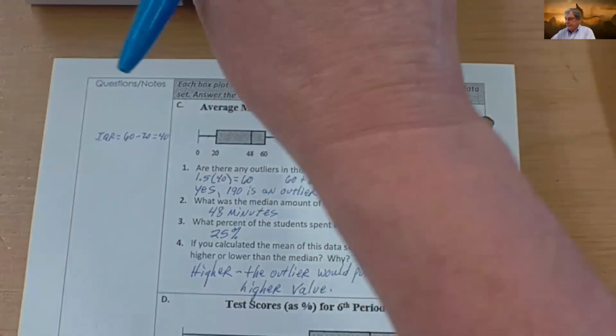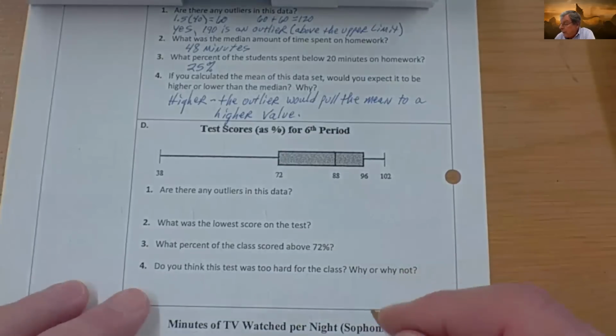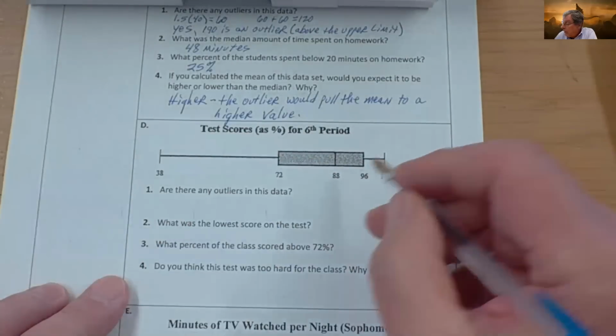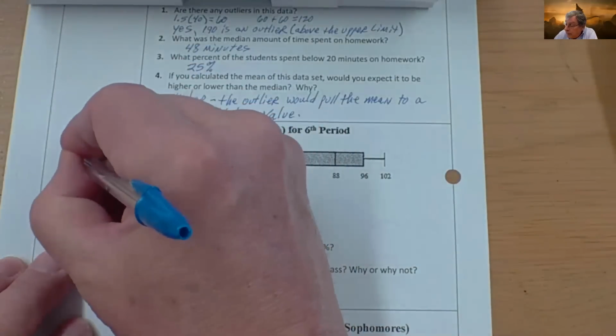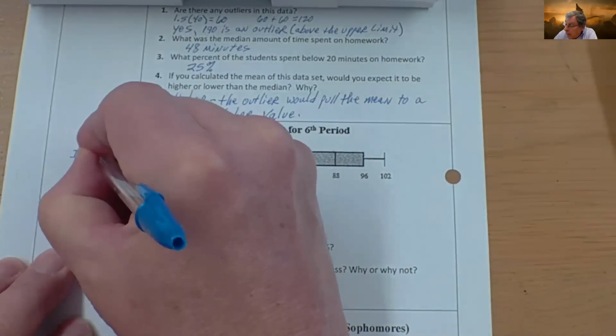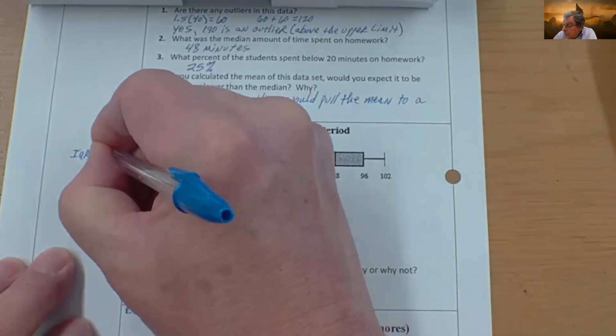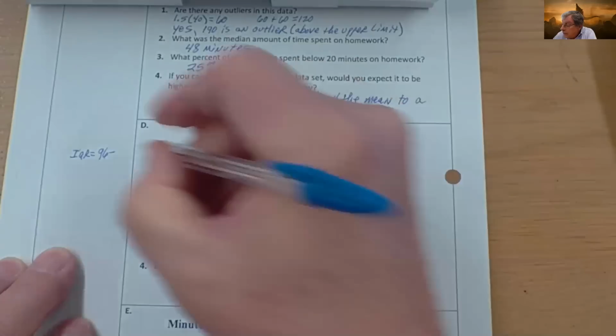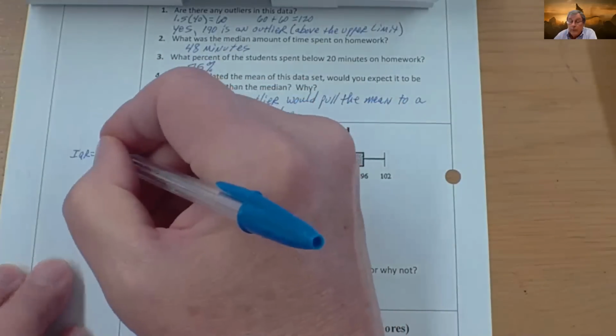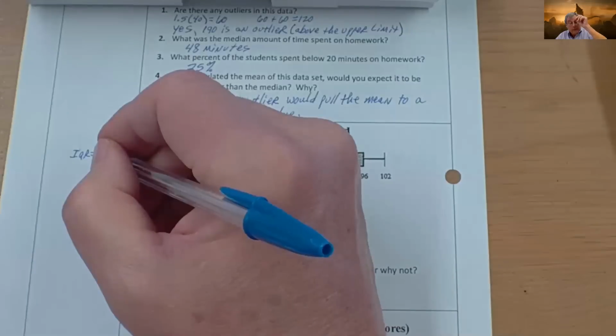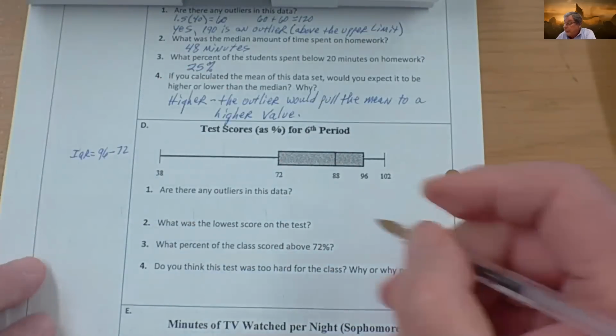Part D. Again, they have done the plot for us. All we have to do is answer some questions. And they look like not exactly the same question, but number one is, are there any outliers? Well, again, we don't know until we calculate. So our interquartile range on this one, IQR, is 96 minus 72. So our IQR is 36.